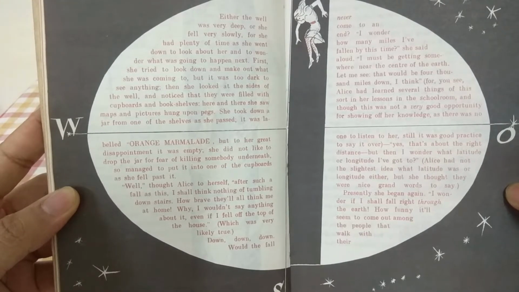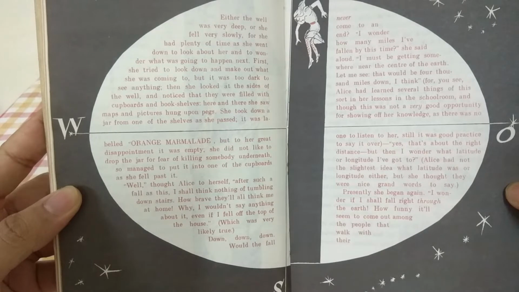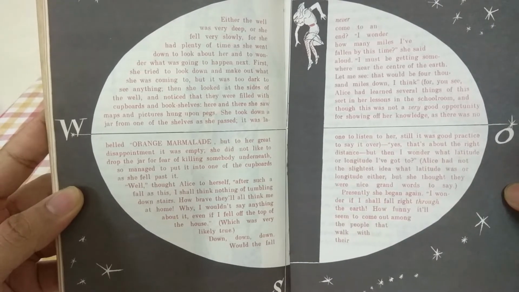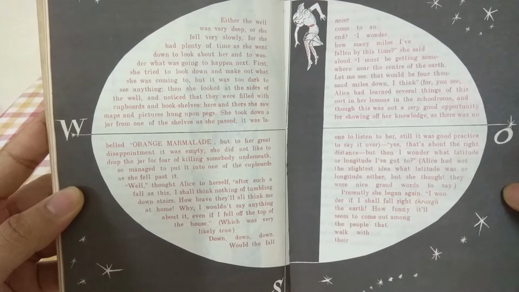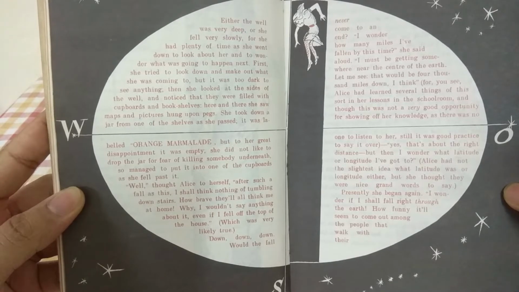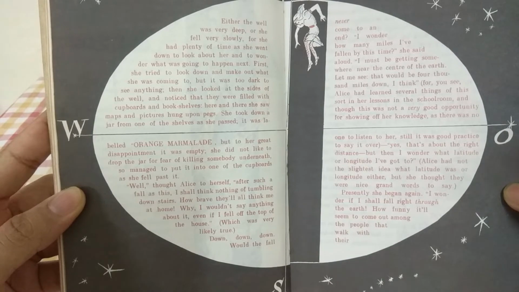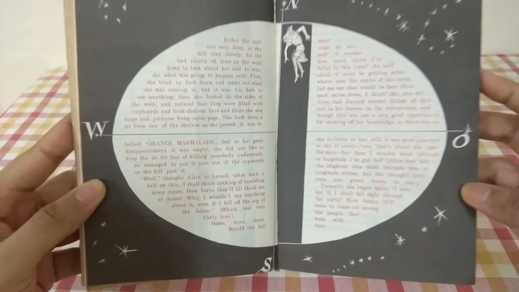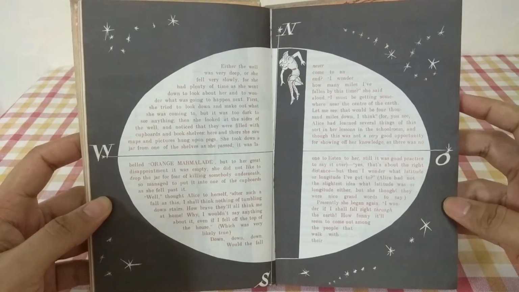"Well," thought Alice to herself, "after such a fall as this, I shall think nothing of tumbling downstairs. How brave they'll all think me at home. Why, I wouldn't say anything about it, even if I fell off the top of the house," which was very likely true. Down, down, down. Would the fall never end?